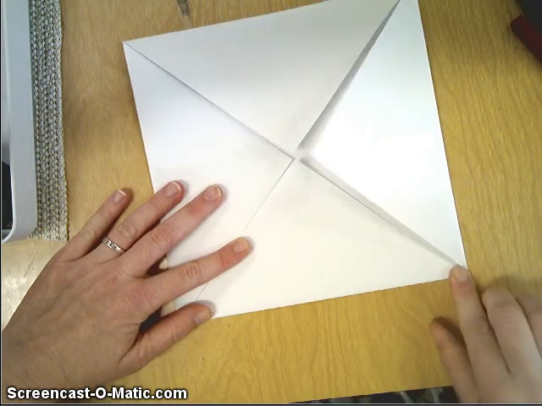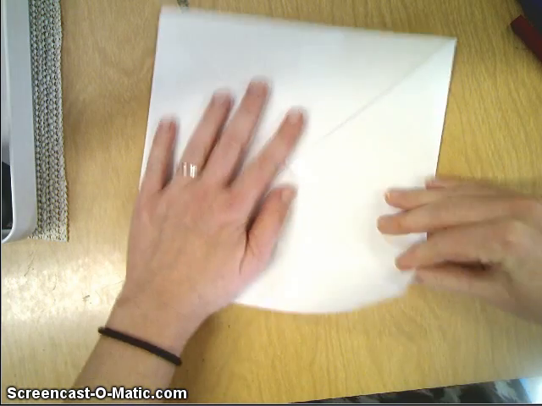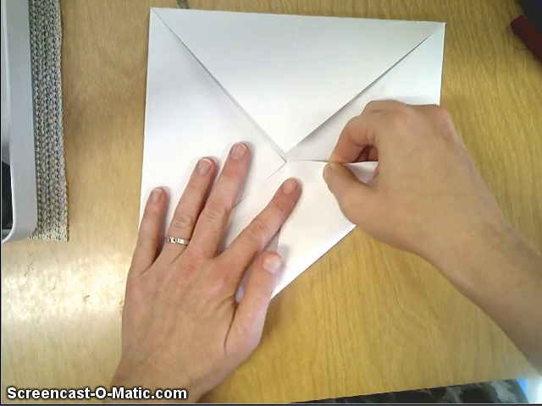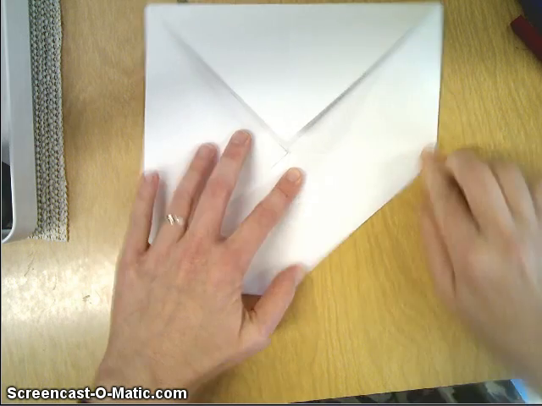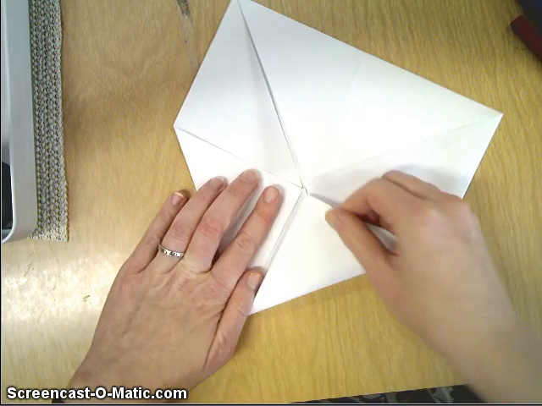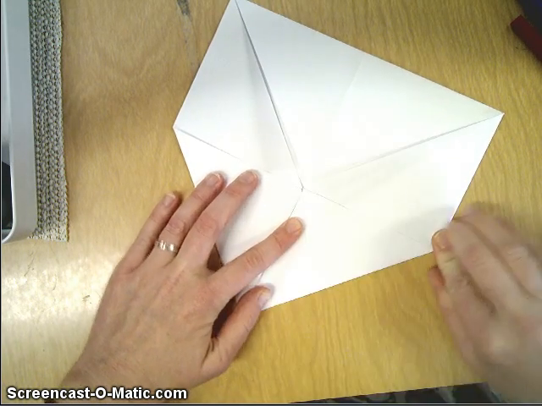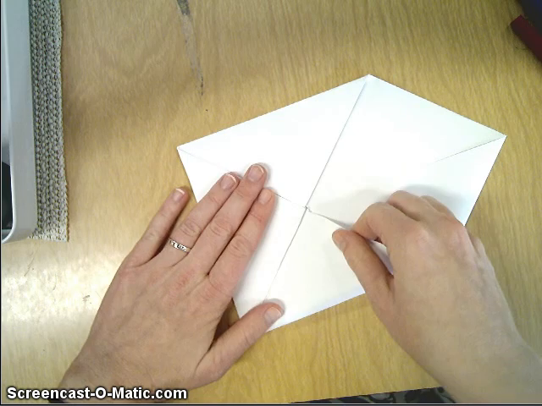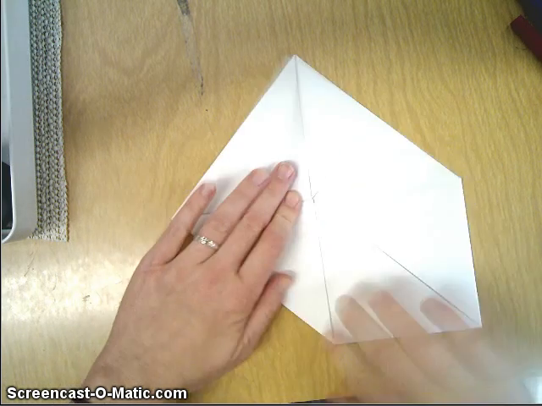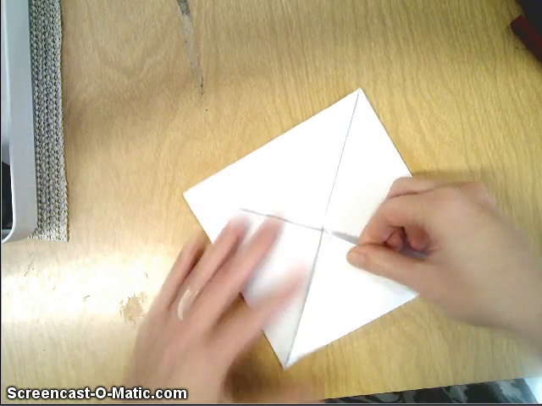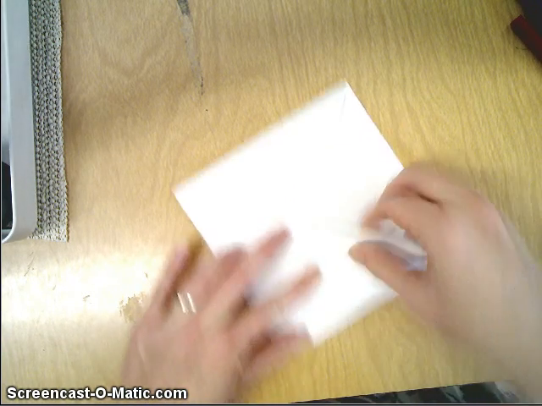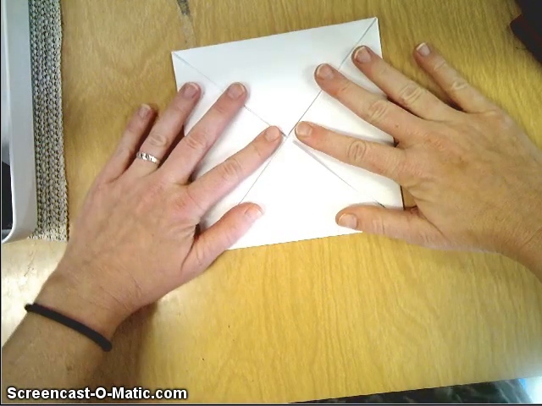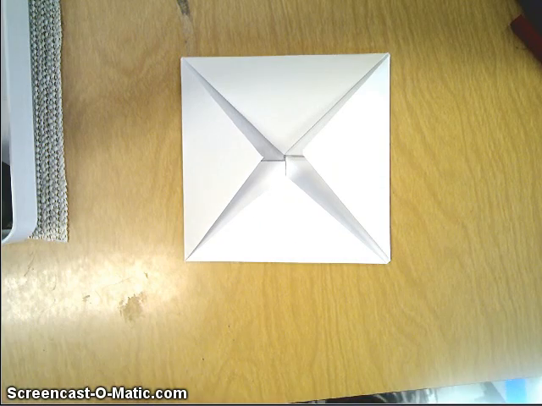You've got this smaller square, and then you're going to repeat that action, folding the 4 corners to the center again. So now you've got an even smaller square.